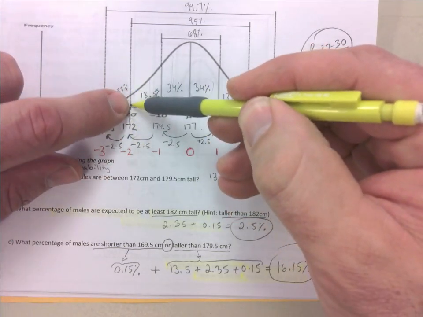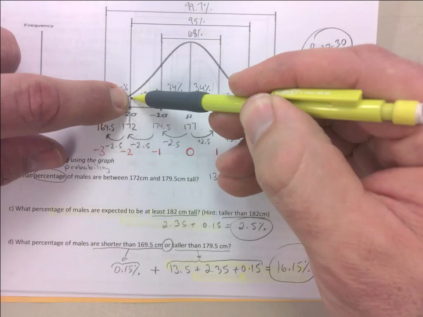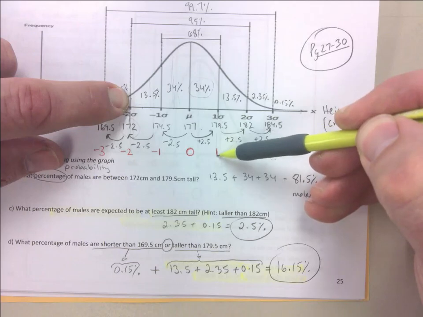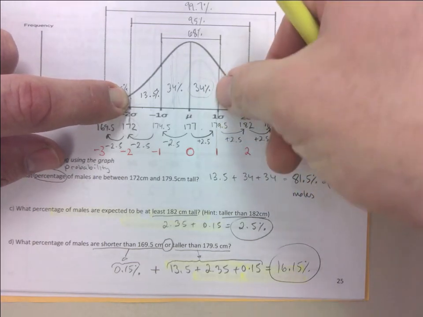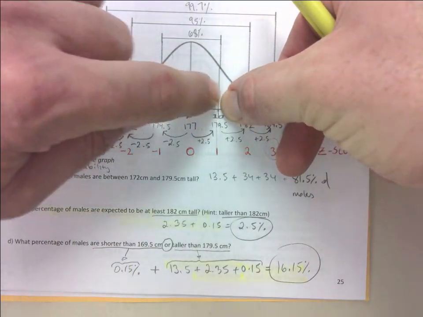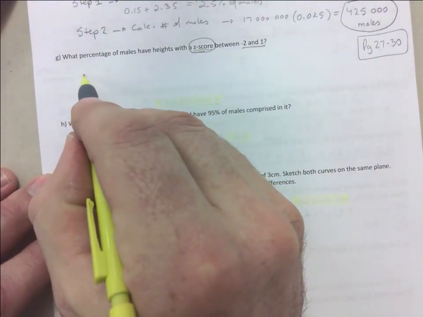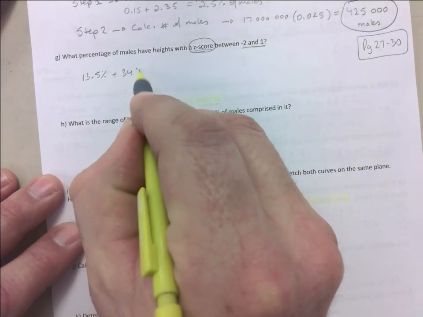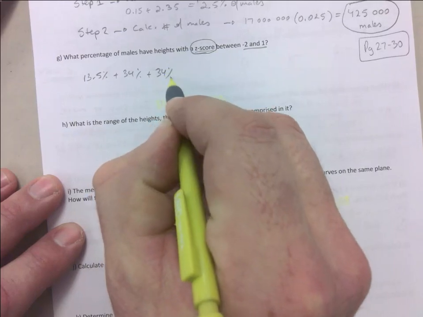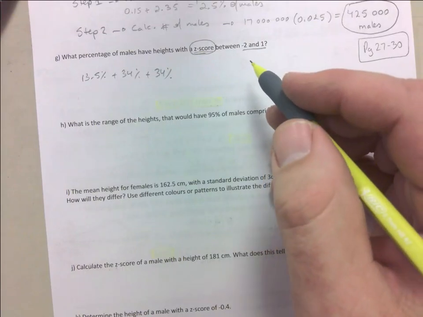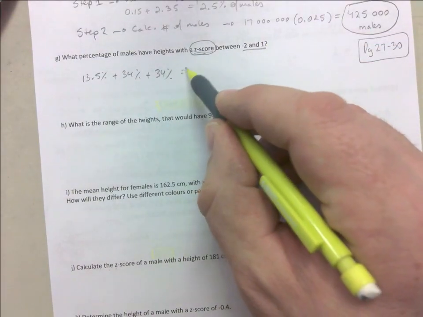So this is our start line. That's where we're going to start counting all the way to +1, a z-score of +1. So we are basically in between these two lines. So we're going to add up all these percentages right there. So that's what I'm going to do here. 13.5% plus 34% plus 34%. And that adds up to 81.5%.